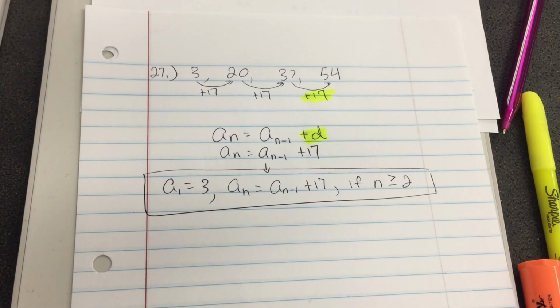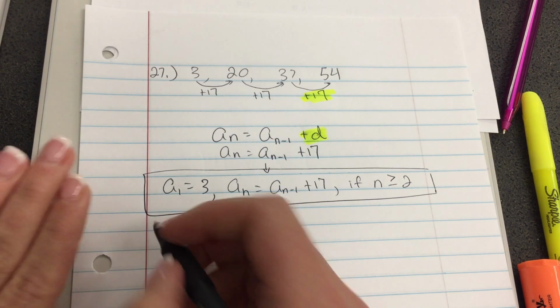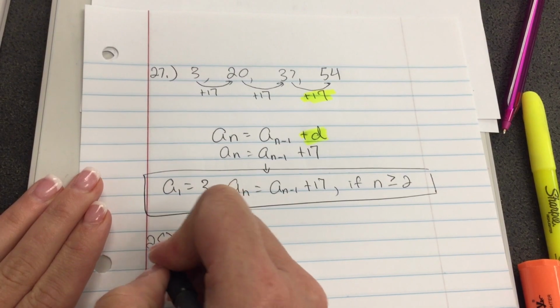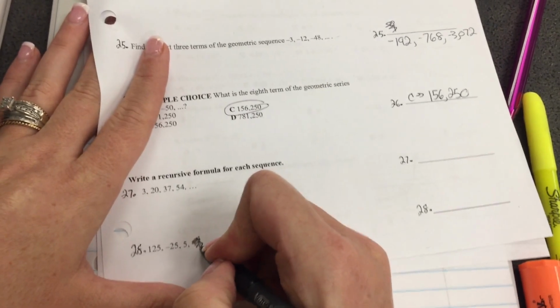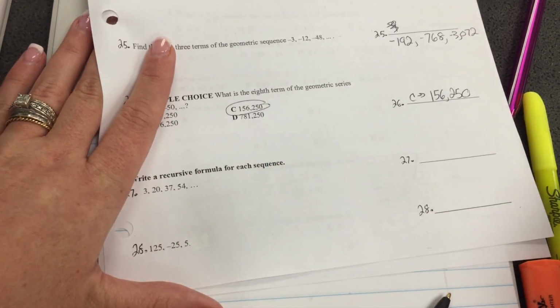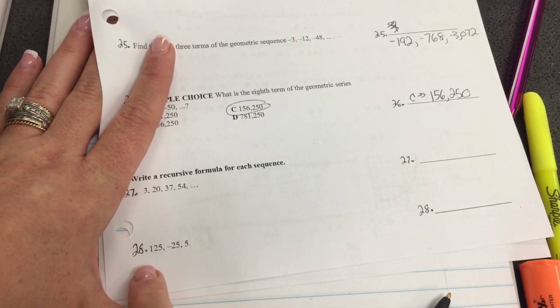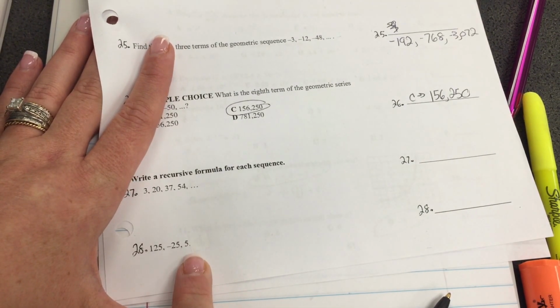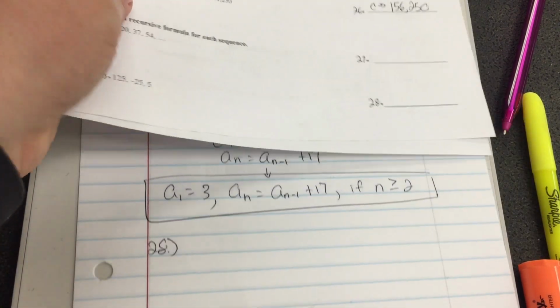Okay. Now, let's look at number 28. Okay, 28, there is another mistake. Sorry. There's another mistake, and we're just going to pretend like that negative 1/5 is not there. And we're just going to use the sequence 125, negative 25, and 5. Okay? So that's what we're going to do.